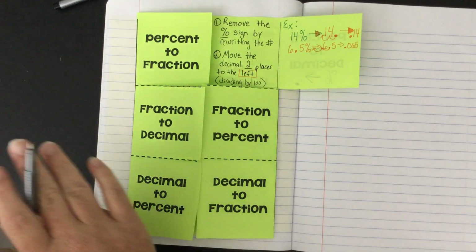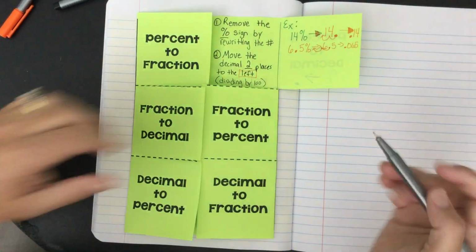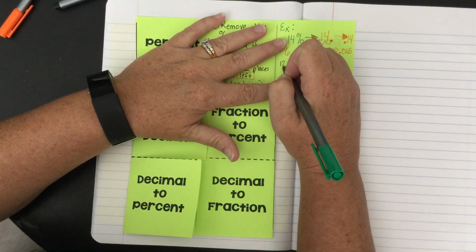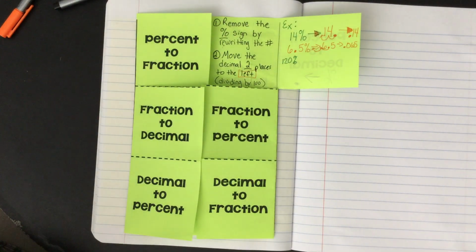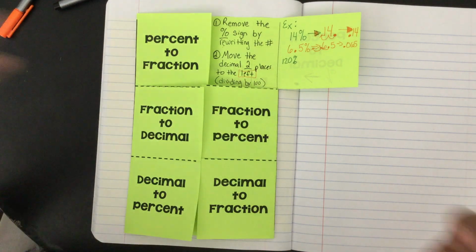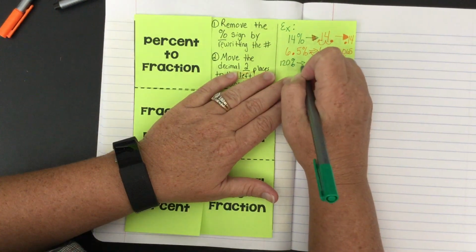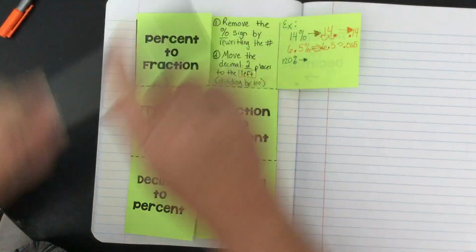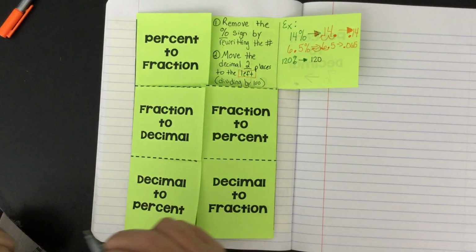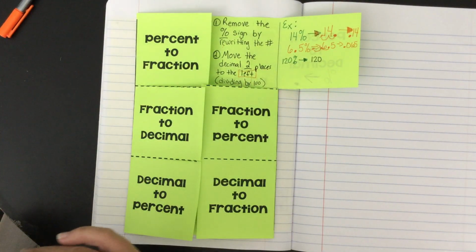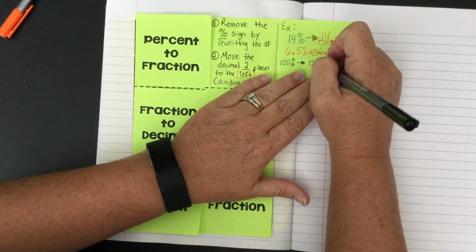Everybody see that? Yes, ma'am. All right. Let's look at a big percent. So looking at this percent, will there be a whole number? Yes, because it's more than 100%, right? All right, we're going to do the same thing. We're going to follow my same rules. I'm going to write it without my percent. Where do I assume my decimal is going? At the end.